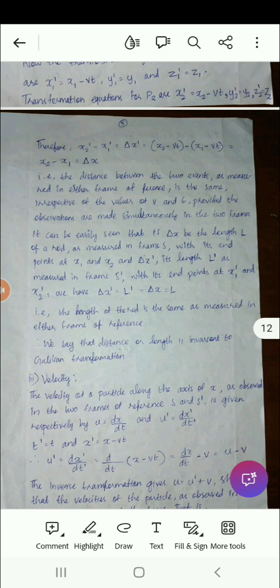That is, the distance between two events as measured in either frame of reference is the same irrespective of the values of v and t, provided the observations are made simultaneously in the two frames.